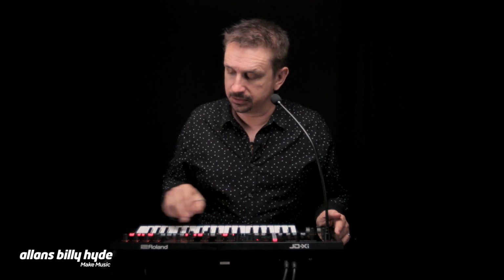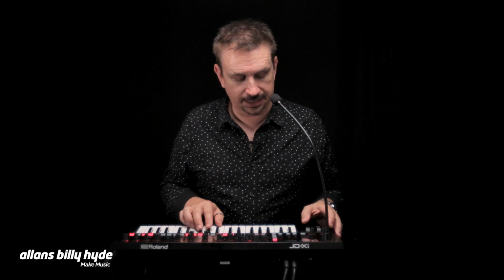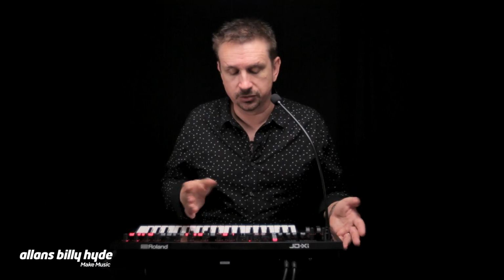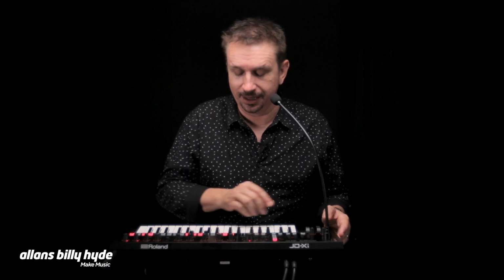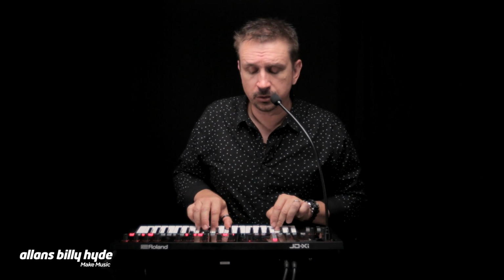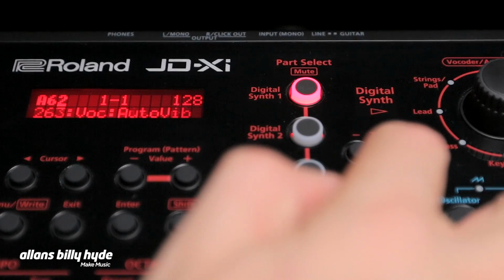So first of all, I'm going to show you one of the sounds by using the vocoder, and we can actually play the notes and sing at the same time, and I will sound like a synthesizer. So you can do that sort of thing very much like Daft Punk example. Here's a chord thing. This is called ensemble. So you can use your voice as an LFO to actually shape the sound instead of using an LFO. It's very cool.